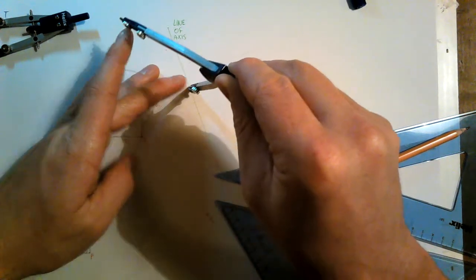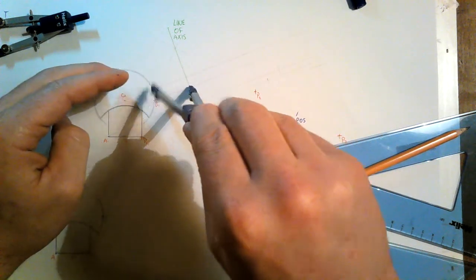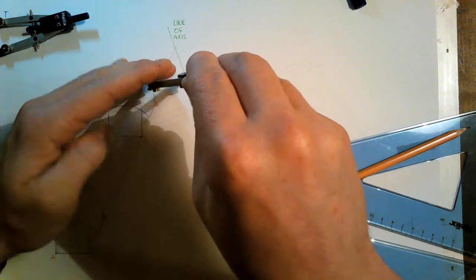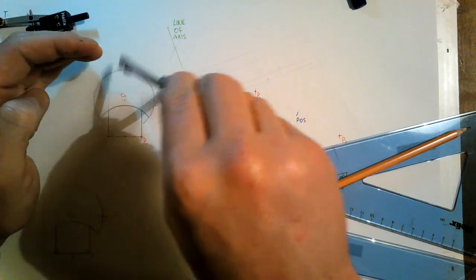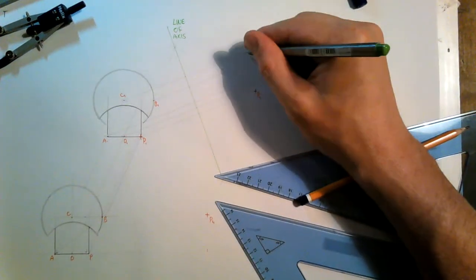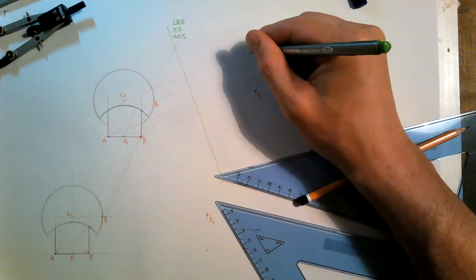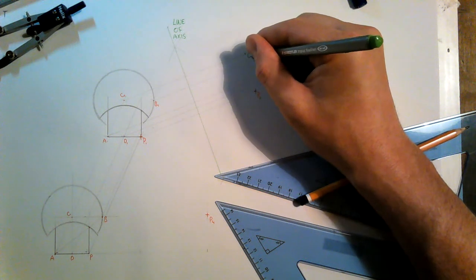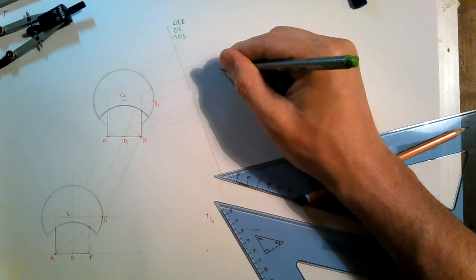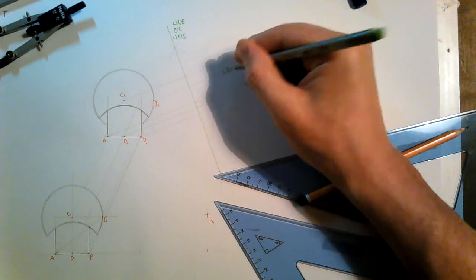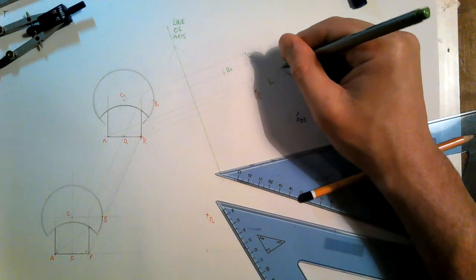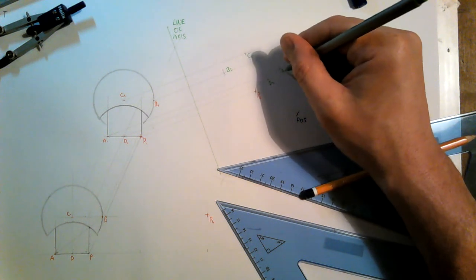Okay, B1 becomes B2, and C1 becomes C2. So that's C2. That is B2, P2, D2, and A2.